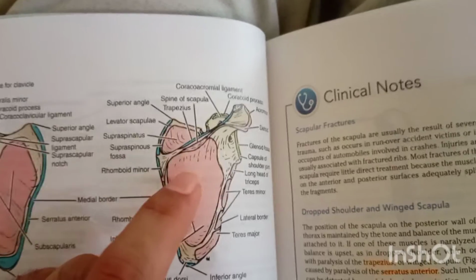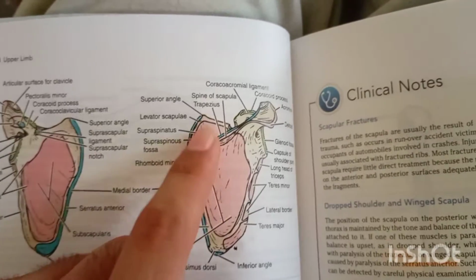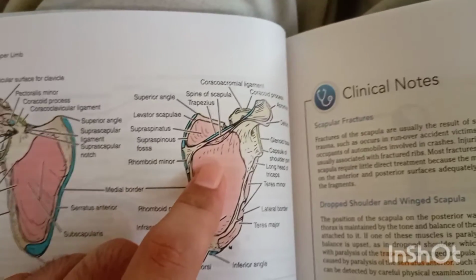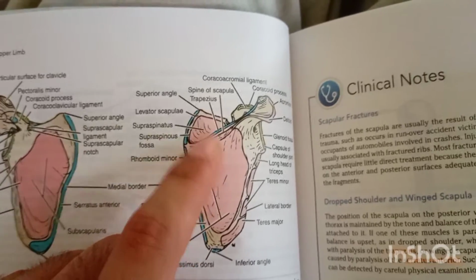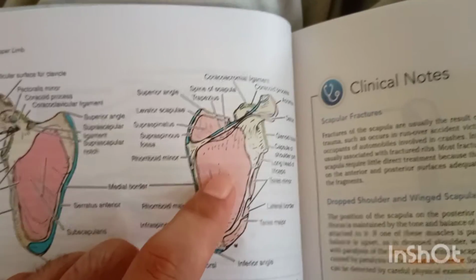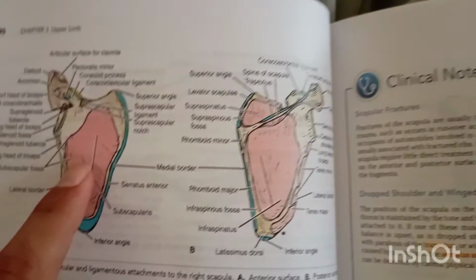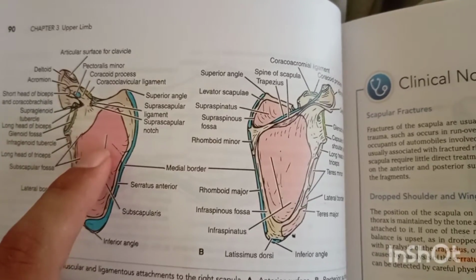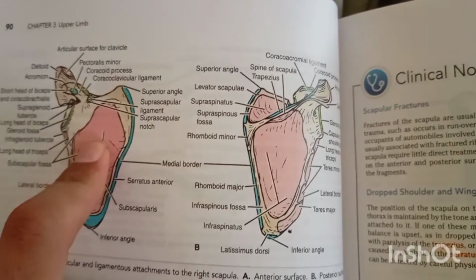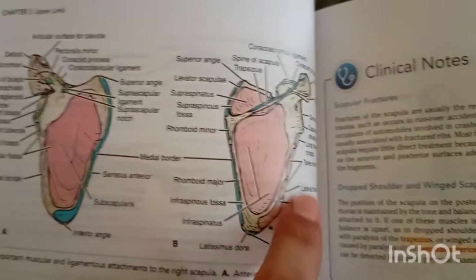These are the sites for muscle attachment, and the muscles are named according to their attachment sites. So this is the supraspinatus muscle, the infraspinatus muscle, and this is the subscapular fossa. So the muscle is called subscapularis.